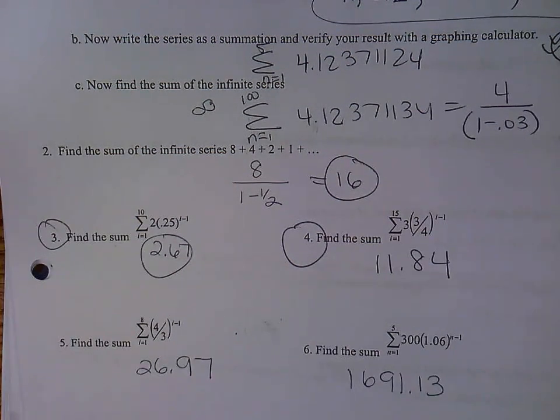So you have to read what they want you to find. In part B, they only want you to find the sum from 1 to 5. But this one, they want you to find the infinite series if it went on forever. So for infinity, you could put 100 up there. But if you notice, they actually came out the same. Whether I did almost the 5th term or the infinite term, it converges really early.